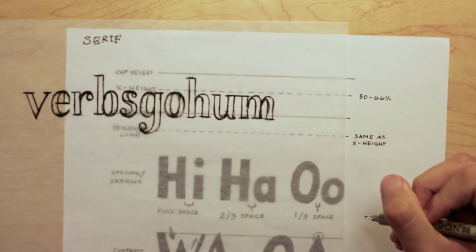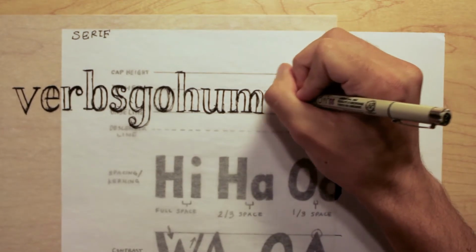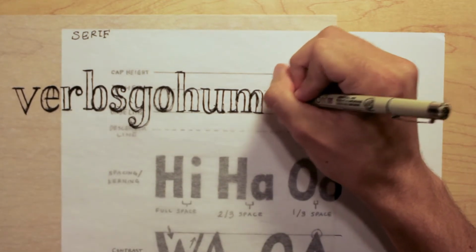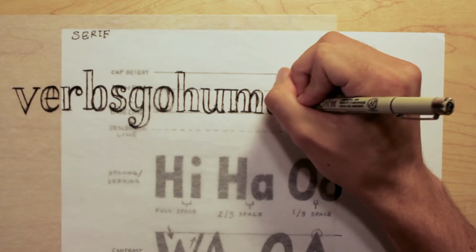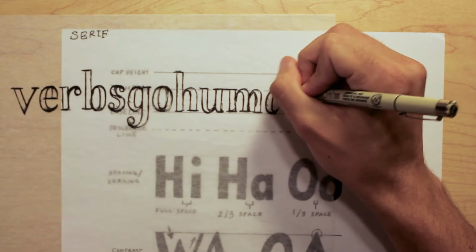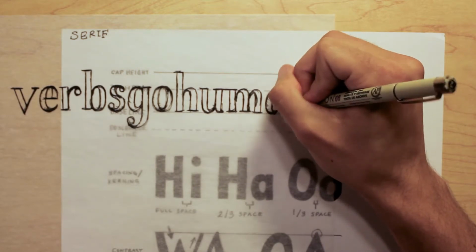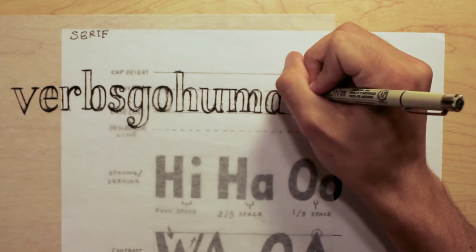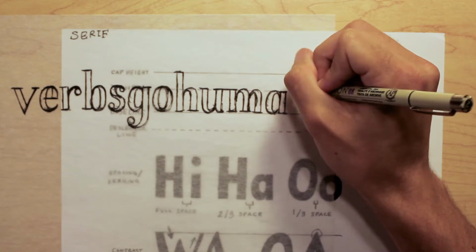Then we have an A. You bring that around, overshoot that baseline and that X height, thin it out towards the stem, and then create that second stem with a serif at both ends.